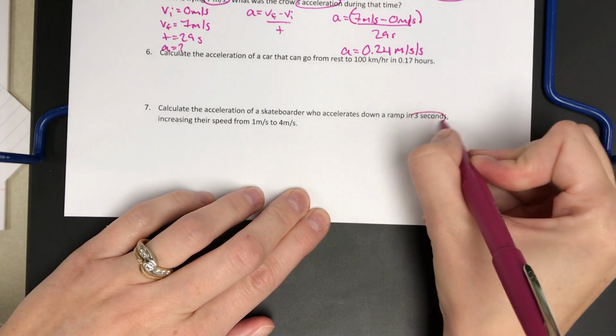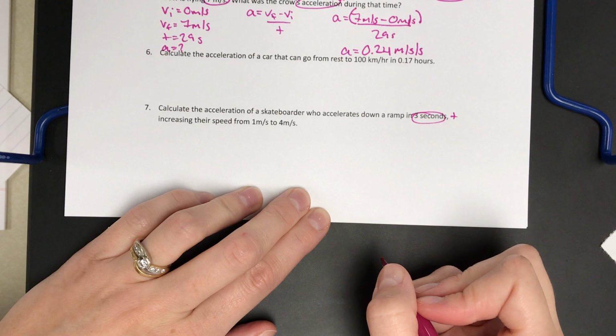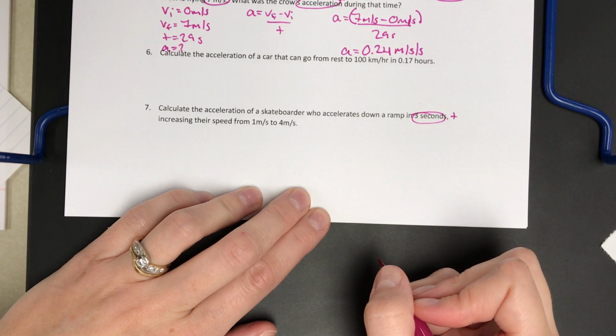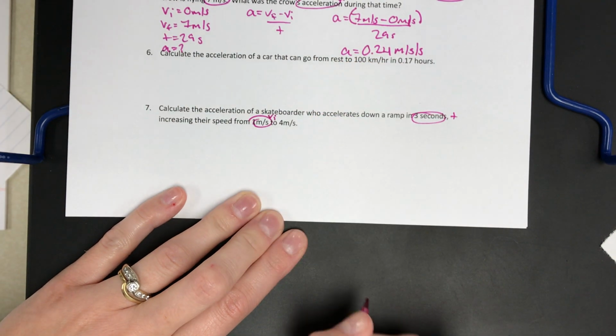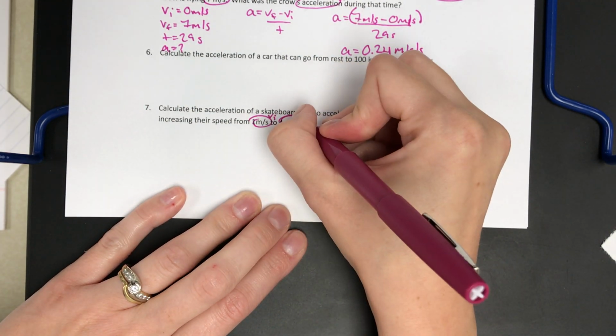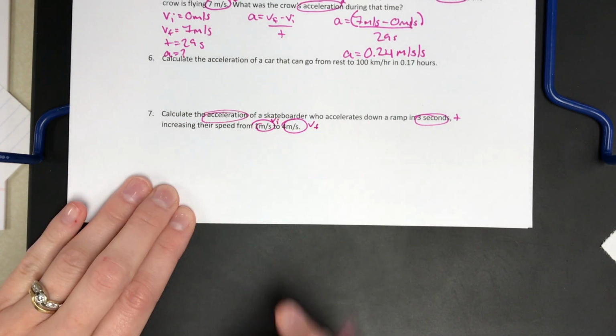So 3 seconds, that's a time. Increasing their speed from 1 meter per second to 4 meters per second. So 1 meter per second, that's the initial velocity. To 4 meters per second, that's the final velocity. And they're asking us to solve for acceleration.